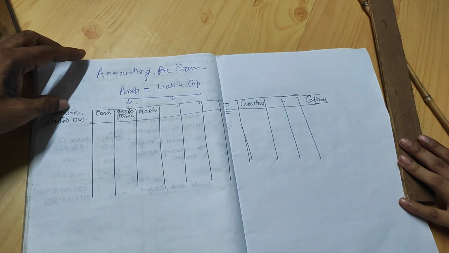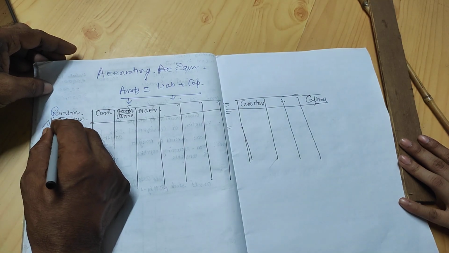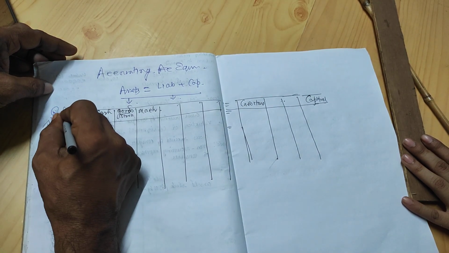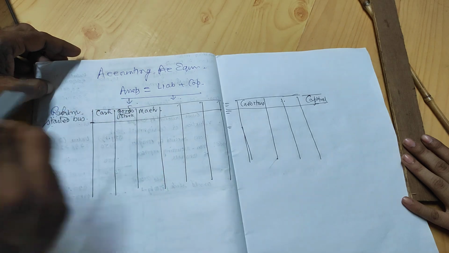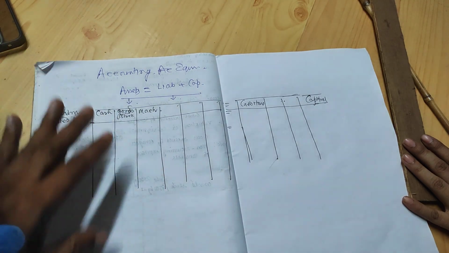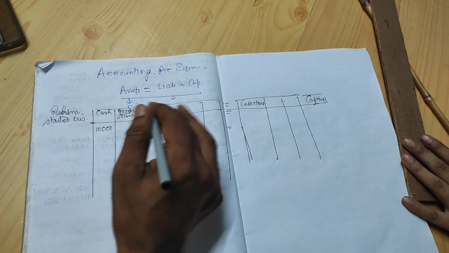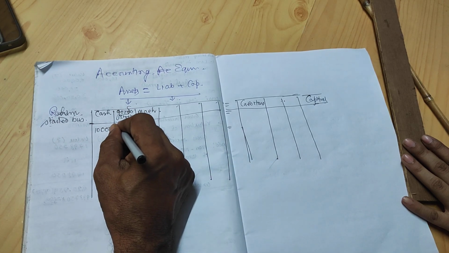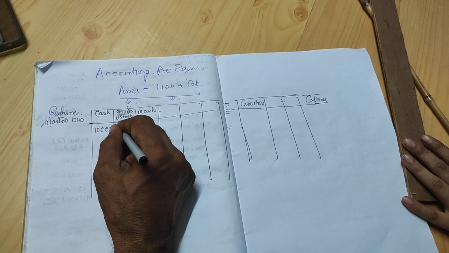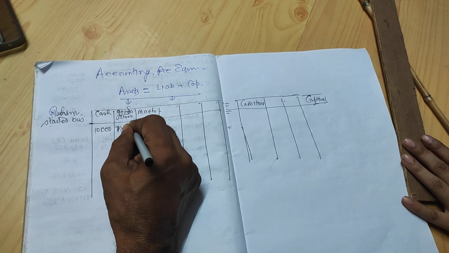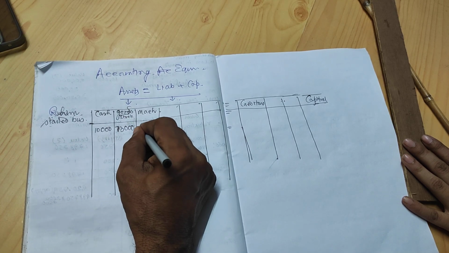Now if I take the line Rahim started business with cash. How much amount is cash? Cash mein hai 10,000 rupees cash asset. Then goods is 13,000 rupees, and then machinery is 30,000.